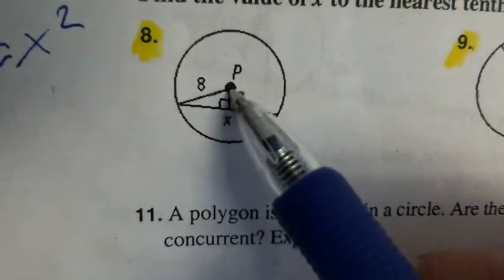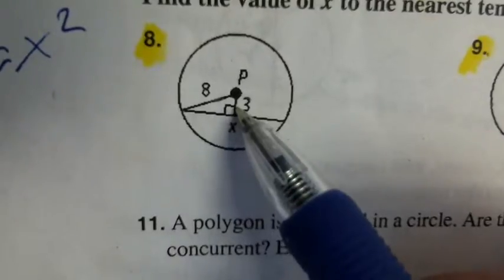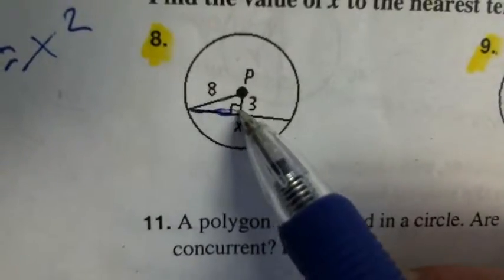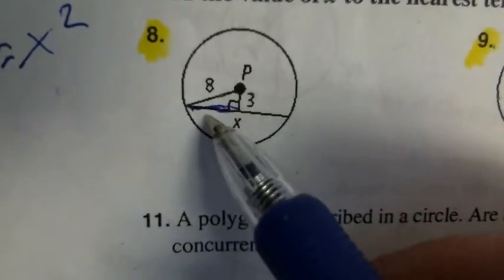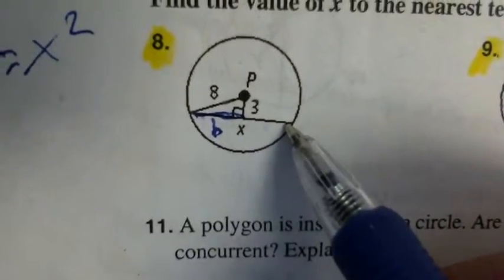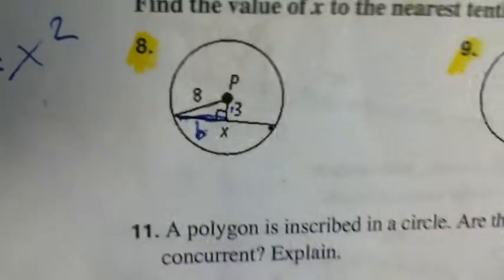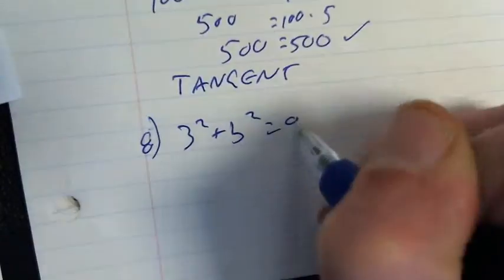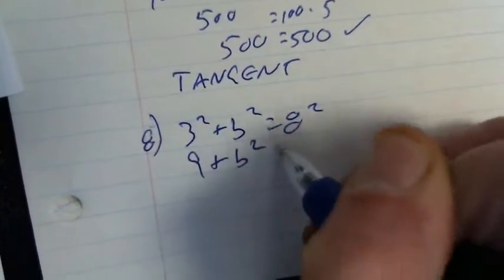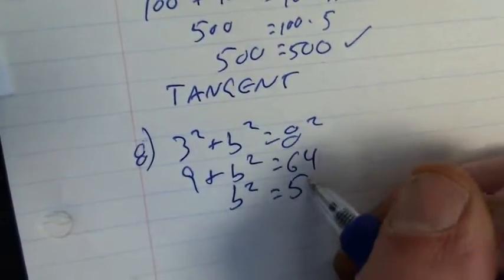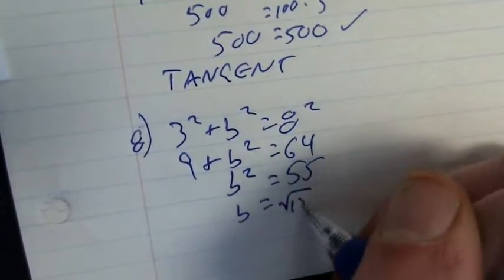Because this is a chord and this is the nearest distance to the chord, there's a right angle, this is radius. We want this part of the triangle. I'm going to call that B. And then once we find B, we'll double it to get X. So 3 squared plus B squared equals 8 squared. That's 9 plus B squared equals 64. Subtract 9 from both sides. And B equals the square root of 55.